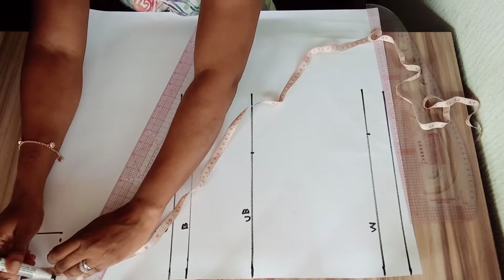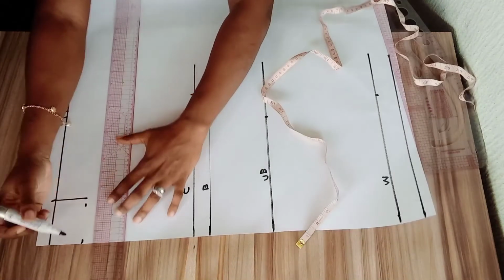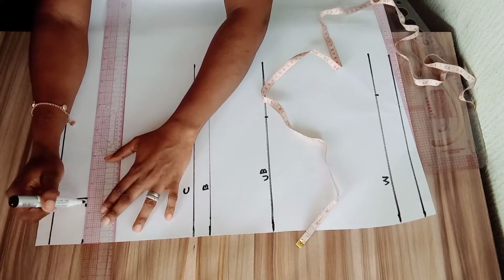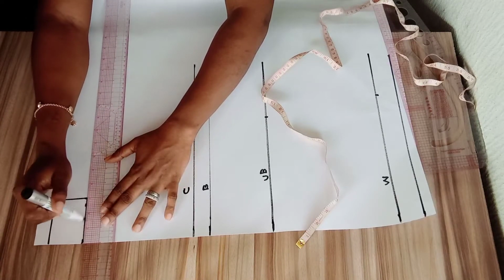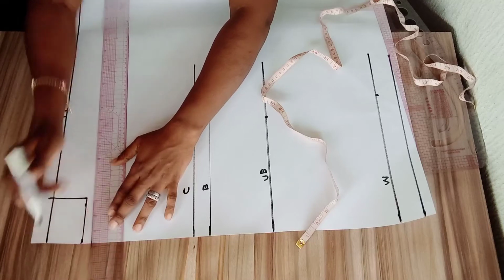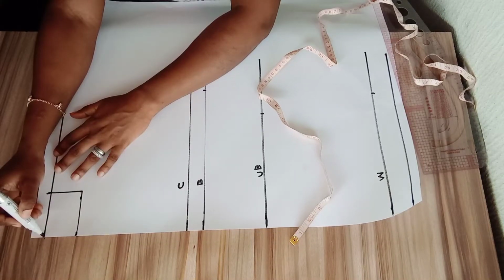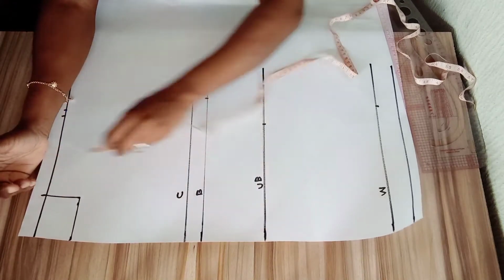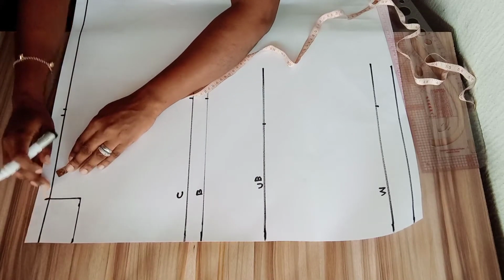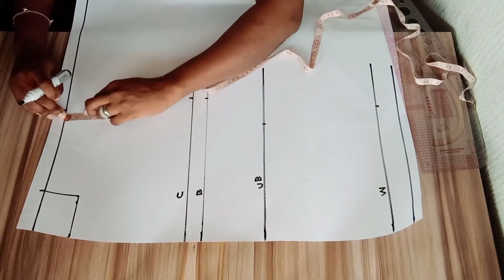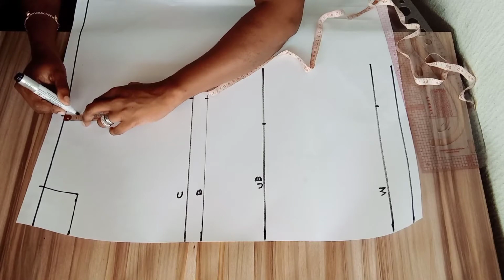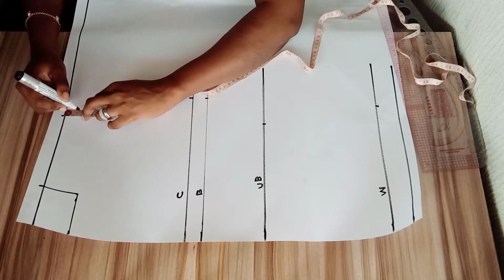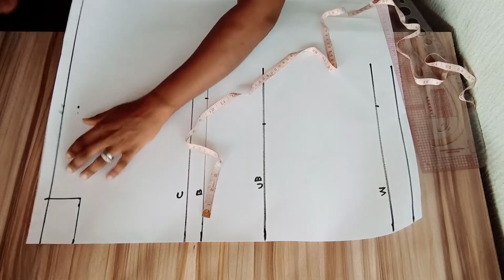Just so I get a straight line, I'm going to mark 2 inches there. Then I'll connect it to a straight line. Then on the shoulder line, I'll go down by 1 inch. And I'll connect that to the neck width.